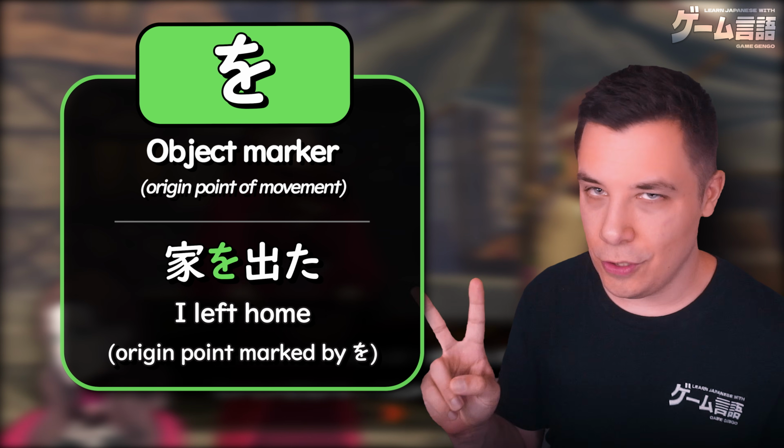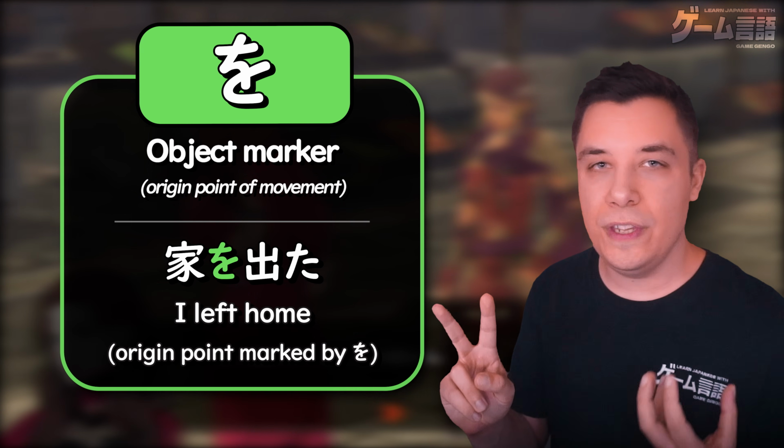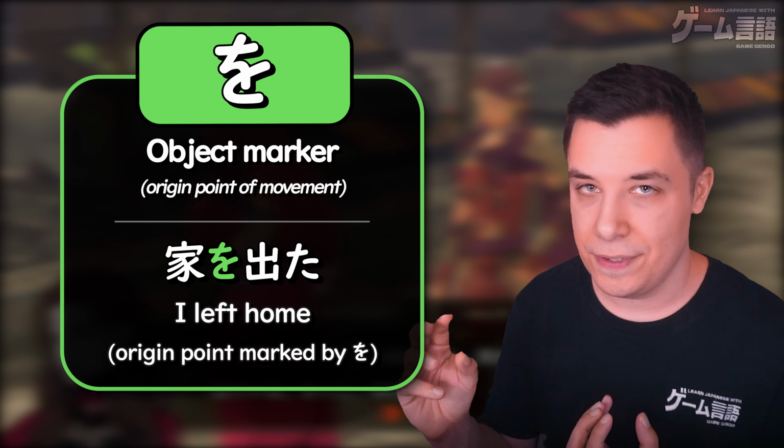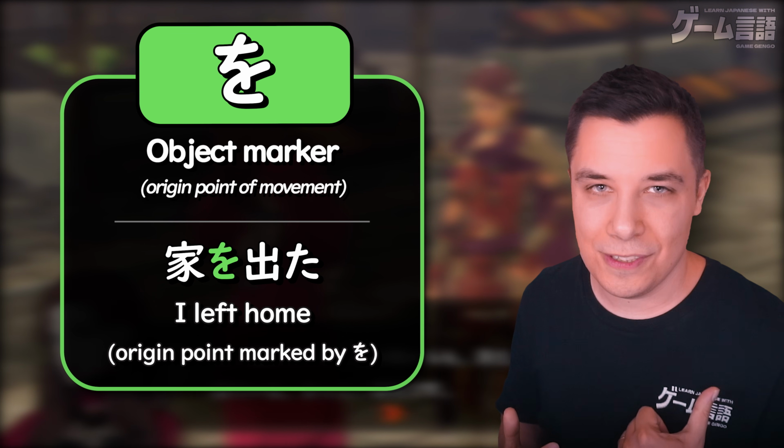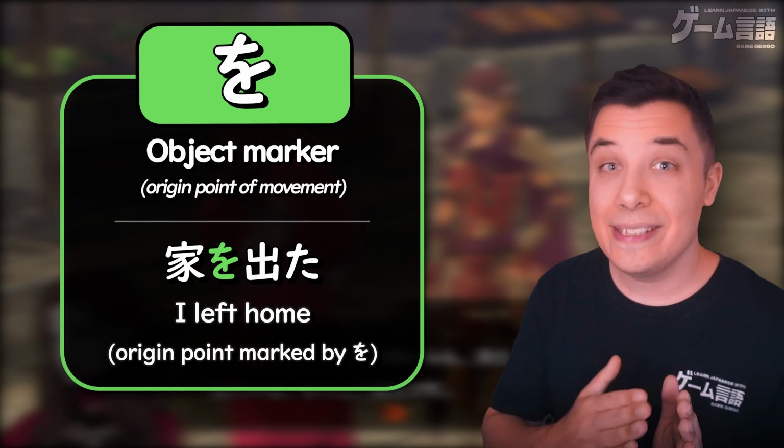The second use of the o particle is used to show the origin point of movement. Let's say, for example, you left the house. You could say ie o deta.